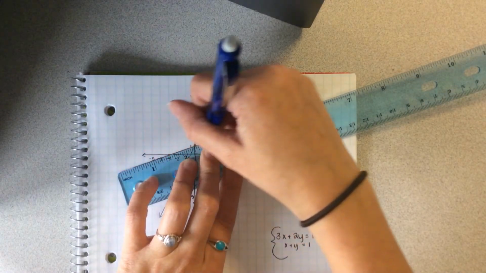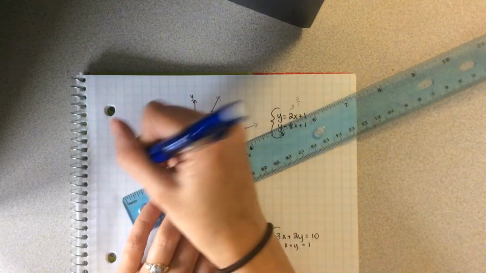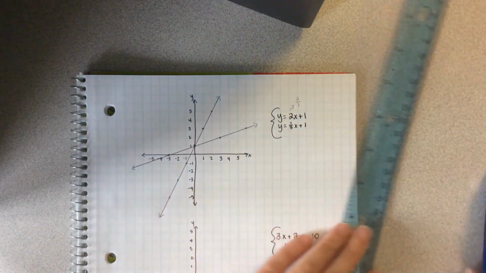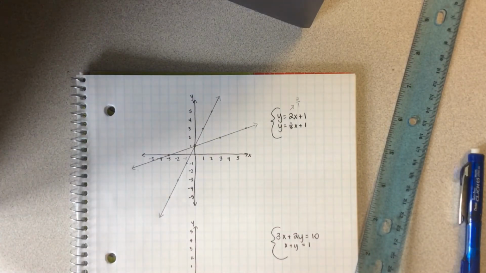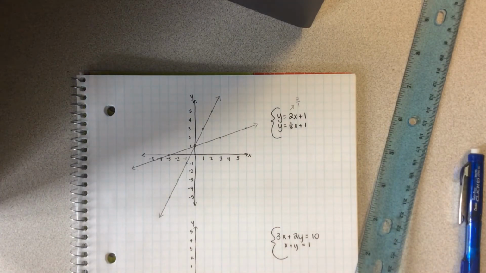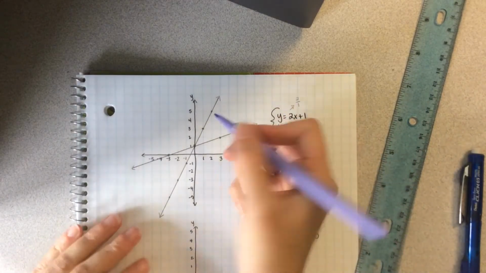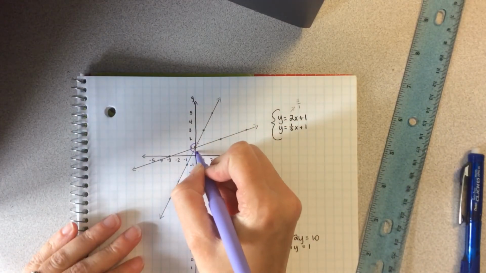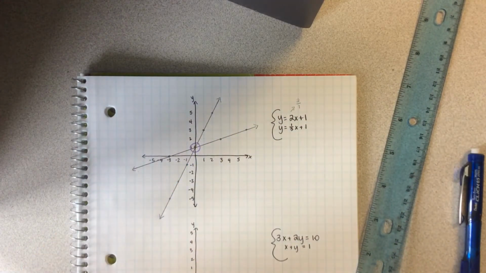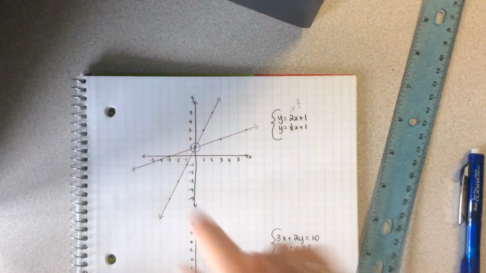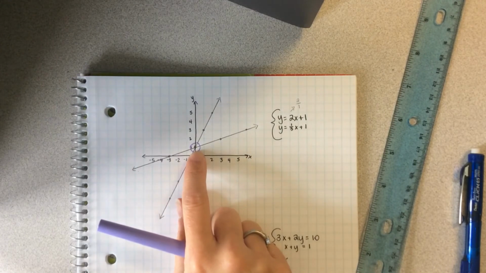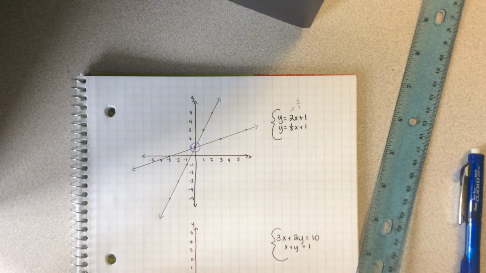I think it's pretty obvious already where the intersection point is on this one, but in the future it won't be quite so obvious. But I'm going to take a colored marker and circle the intersection point so that I can see it. These have the same y-intercept, so that just happens to be the intersection point here, and that's going to be the solution for this system.